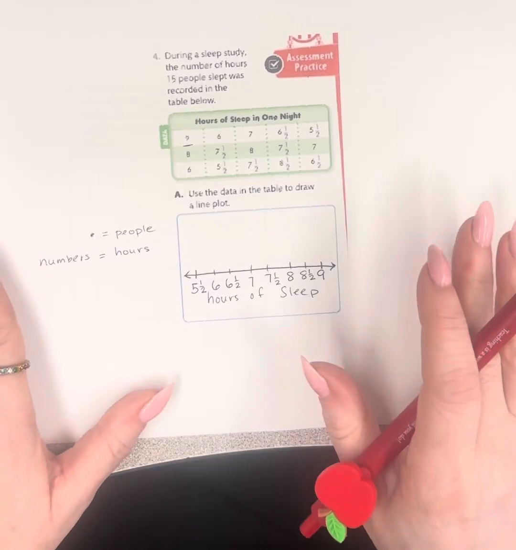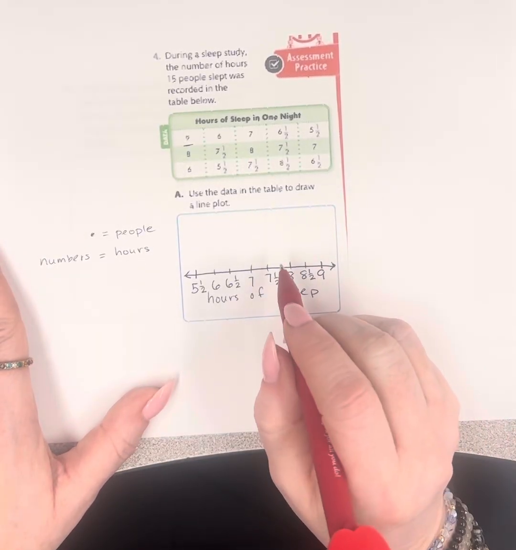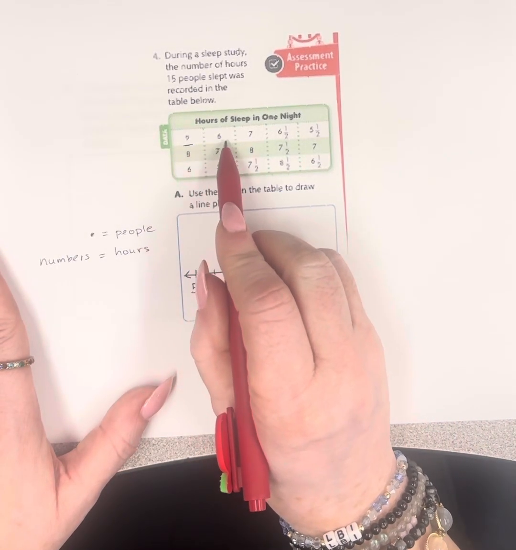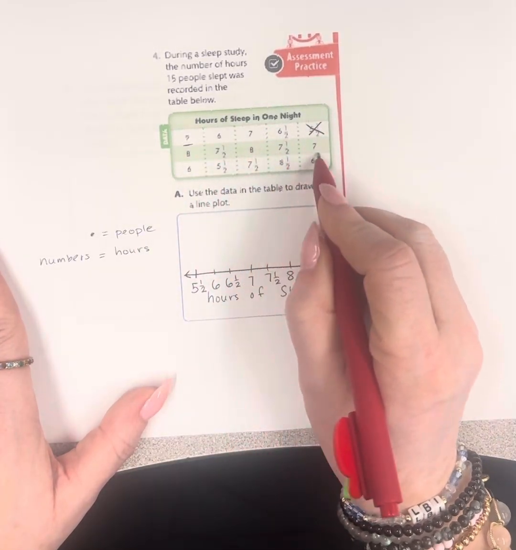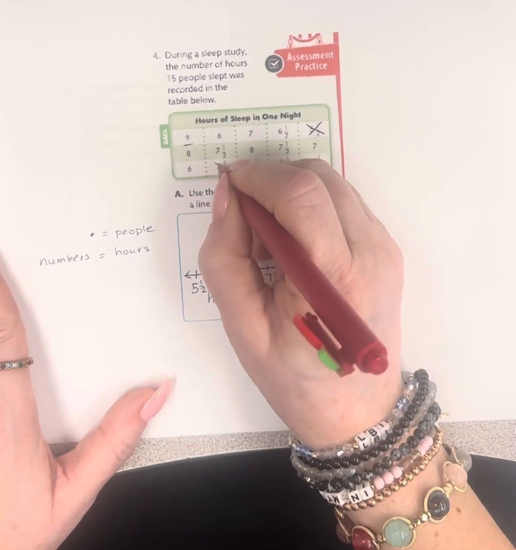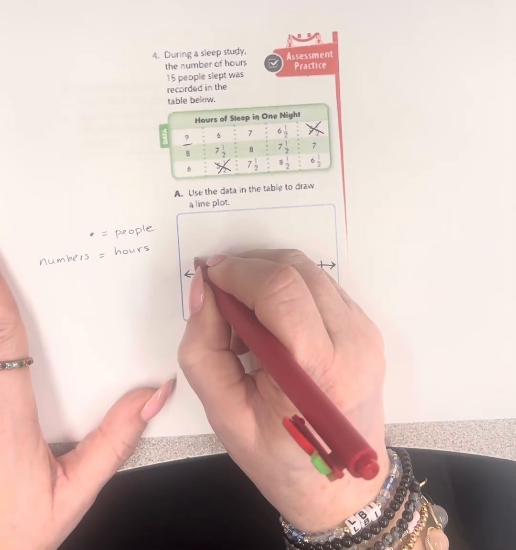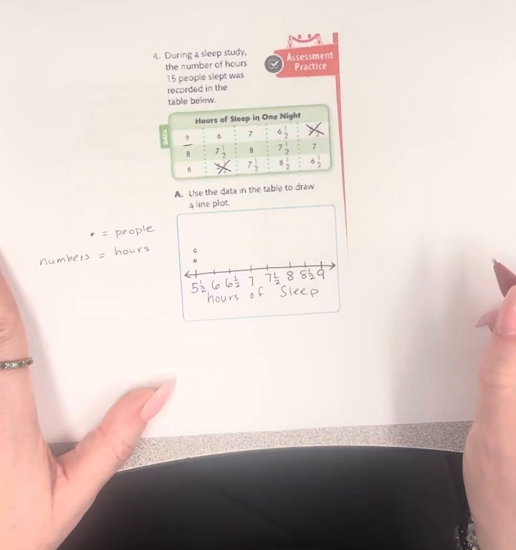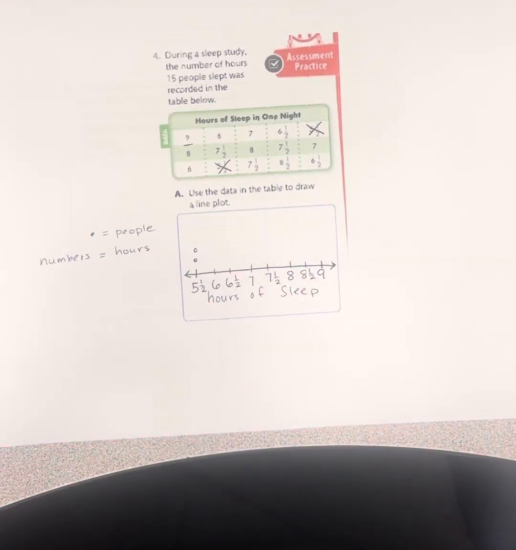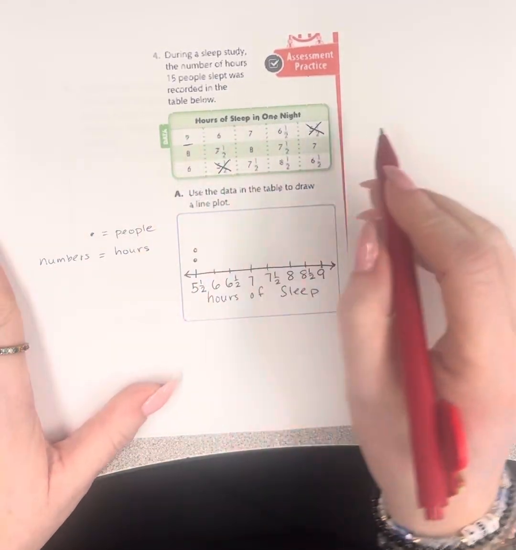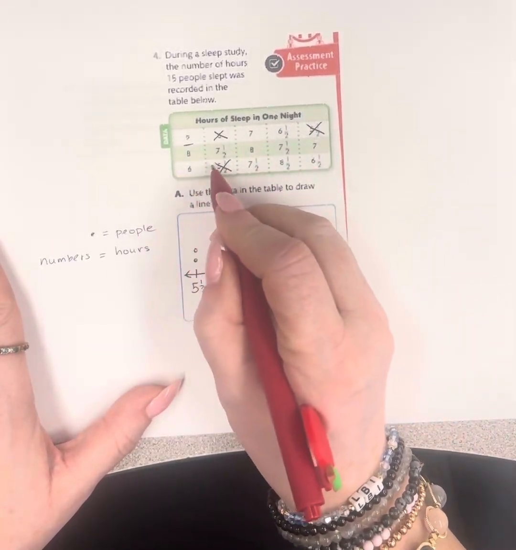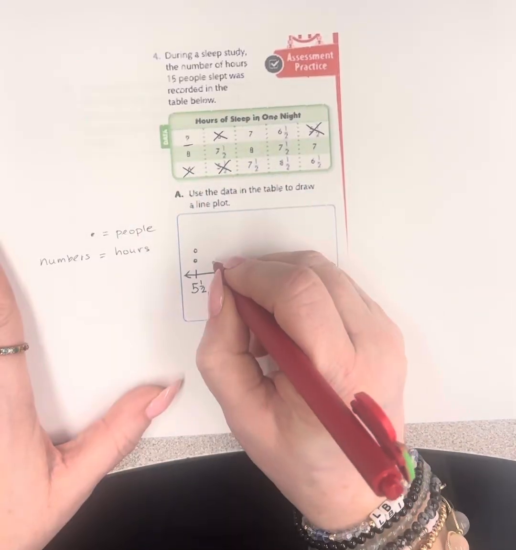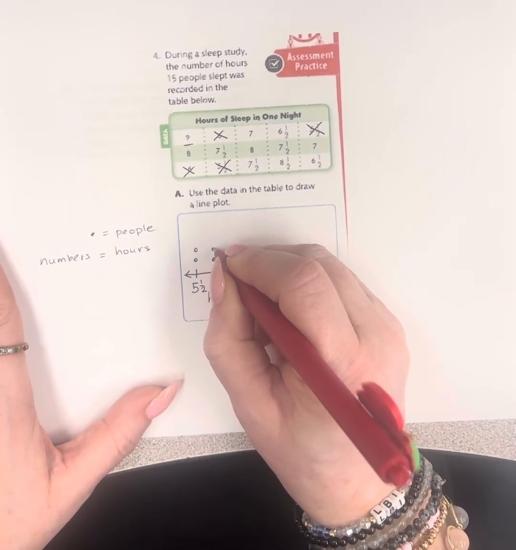Now we can collect our data. So the first thing you're going to do is look for your smallest first. So I have 1 5.5, and I have 2 5.5 hours of sleep. I'm going to put 2 dots above 5.5, and I repeat the process. Now I find 6. I have 1 6 hours, and I have 2 6 hours, 2 dots.